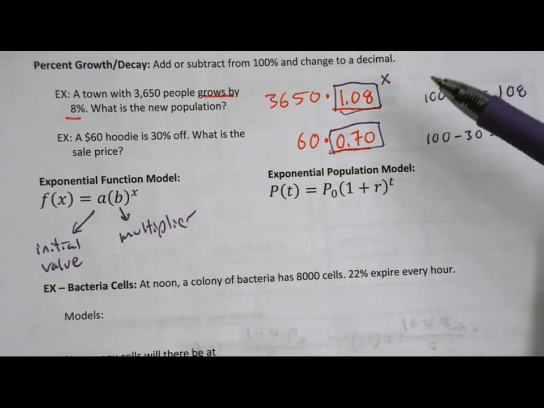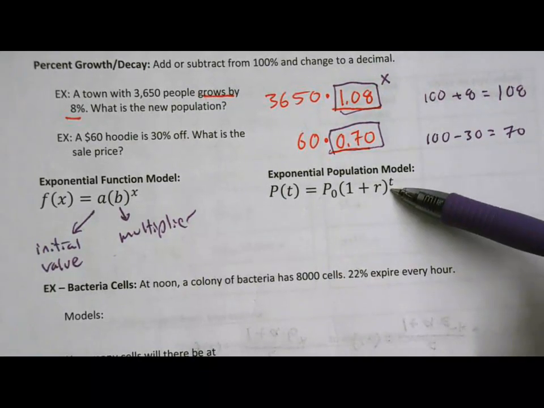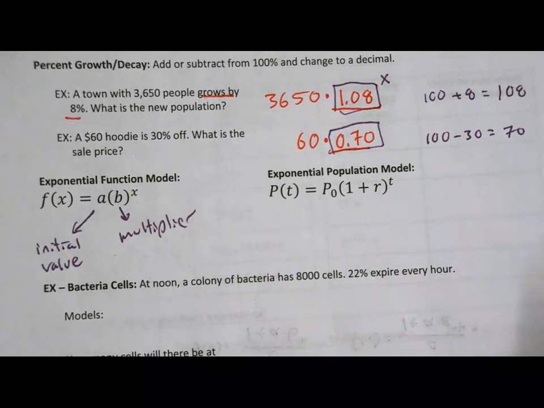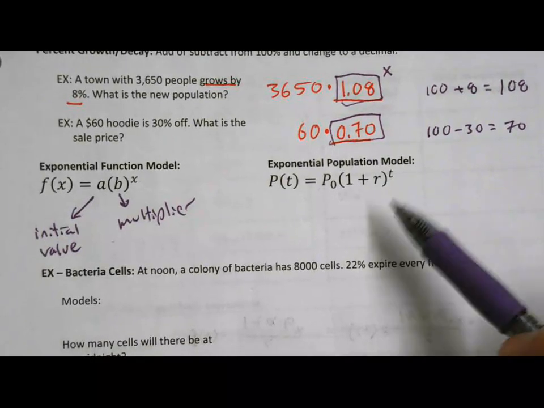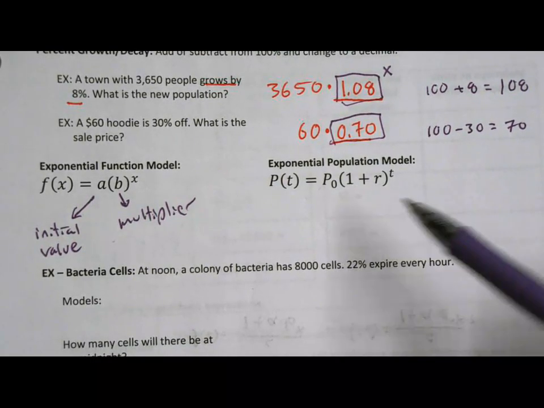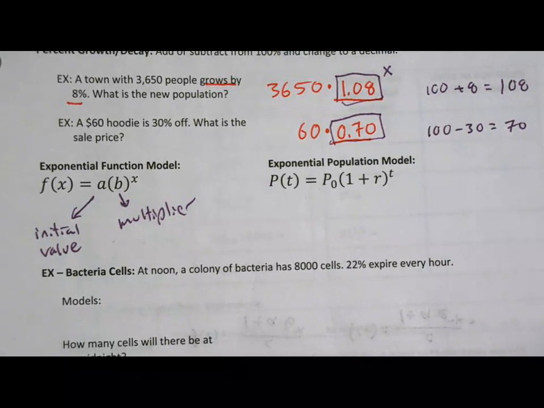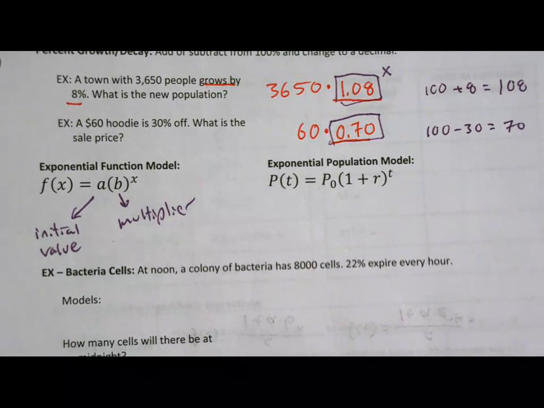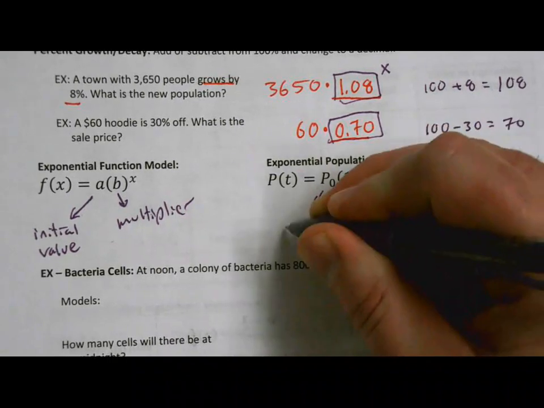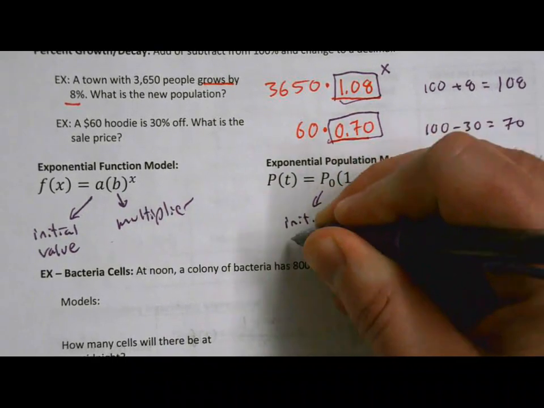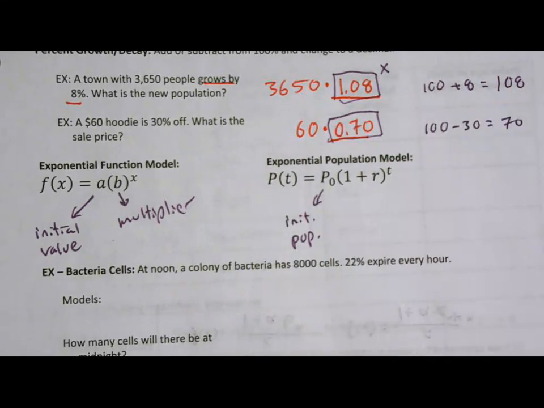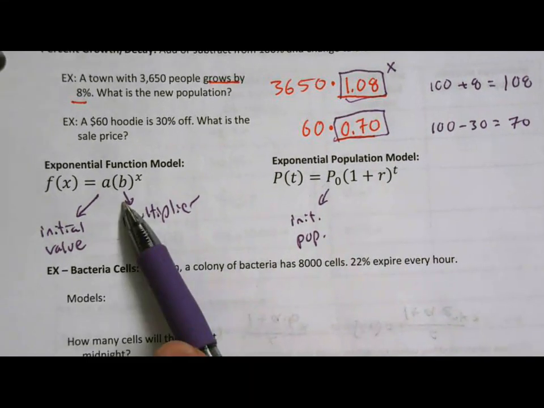All right. This thing, not a huge fan of, but it's in the book. So I'll tell you, I'm never going to use this, but some of you might be equation collectors. So just for completion, P is the initial population. This is like a specialized version of this equation.